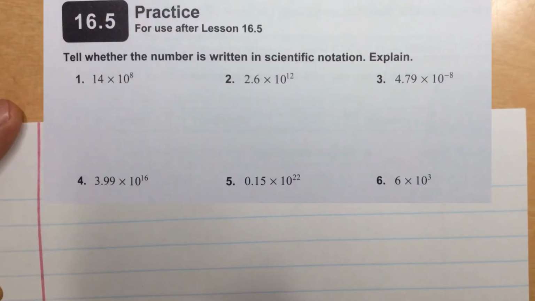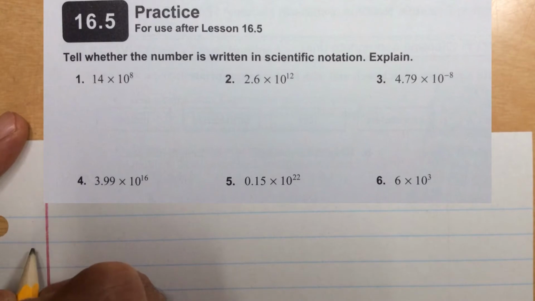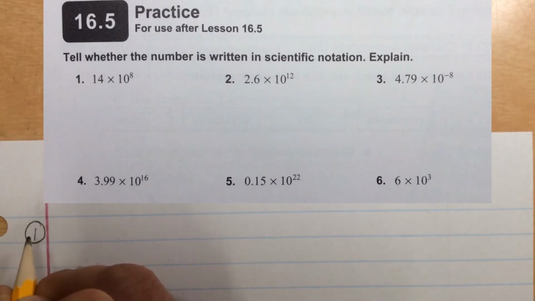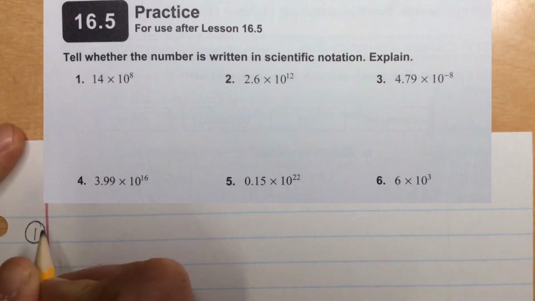Okay, this is journal page 386 for lesson 16.5, talking about scientific notation. For the first few here, we just have to tell whether or not they're in scientific notation and explain.